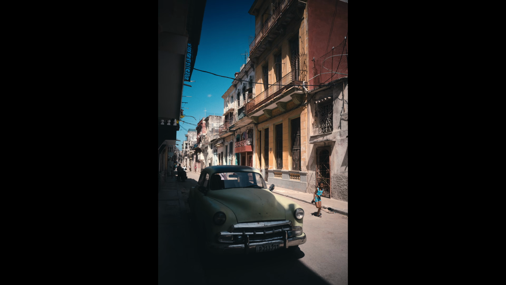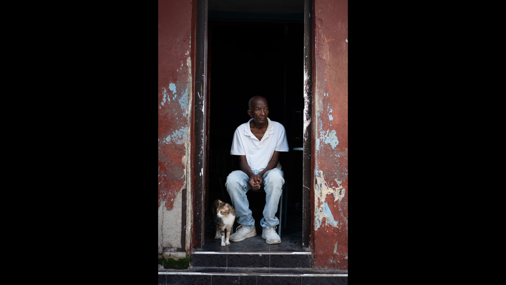For example, in this photo, this is one of the streets in old Havana, with a vintage car parked on the street and this little girl running by. You can see the contrast between them: the size, the age, and one is static, one is running. Same as this photo, the old man sitting with his cat. Other than the obvious contrast we just mentioned, you can also pay attention that they are looking in two different directions.